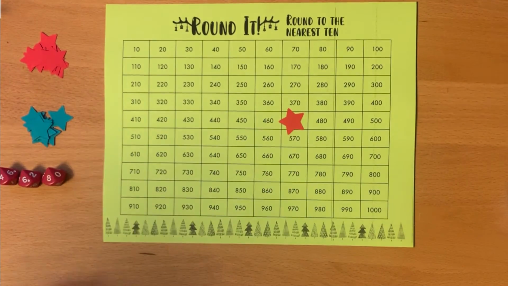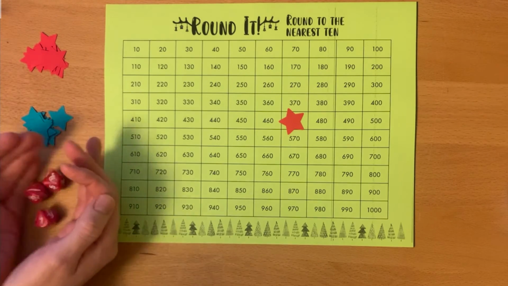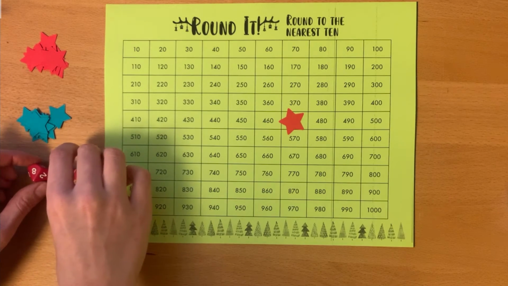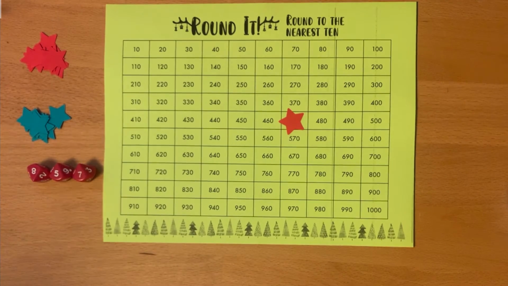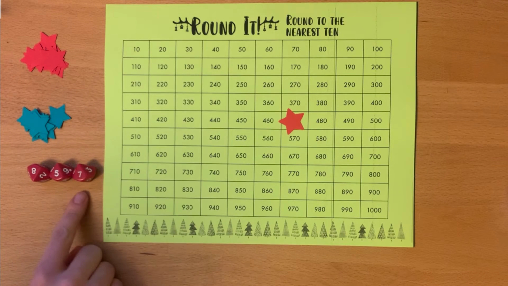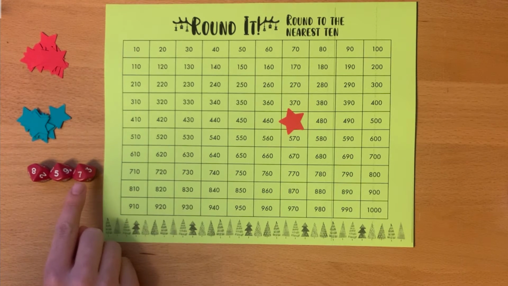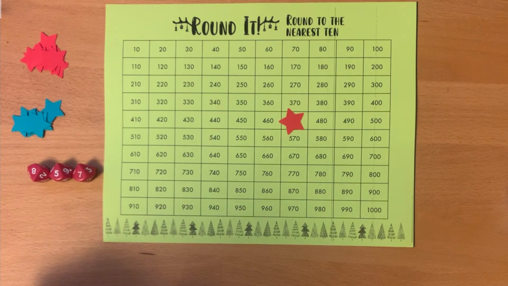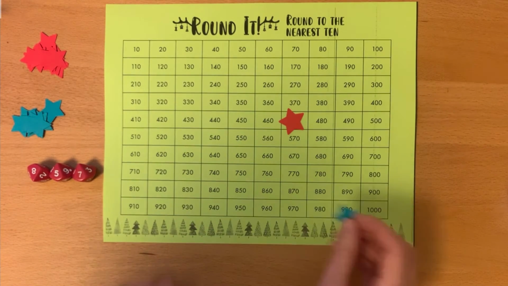Now my partner would have a turn to roll the dice. Let's say my partner rolled 857. So here we'd either be rounding to 850 or rounding up to 860. Because the ones place has 7 ones, that's 5 or greater, so I'm going to round up to 860. So my partner would put theirs on 860.